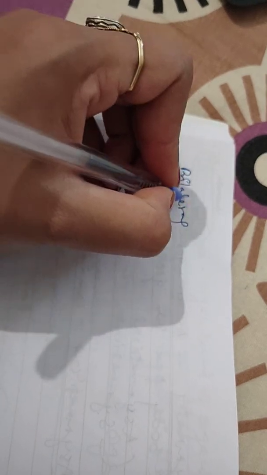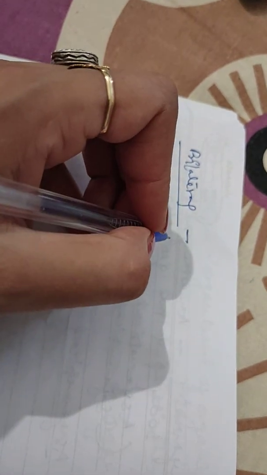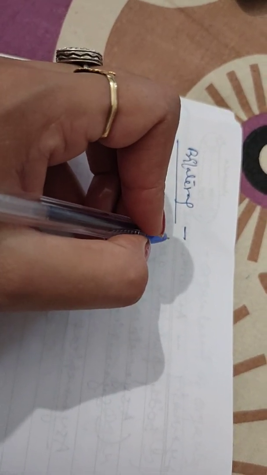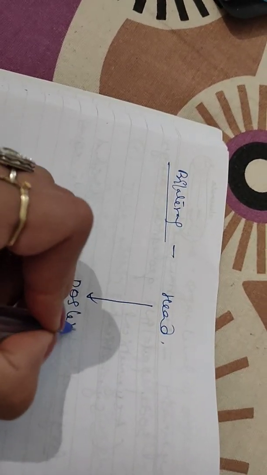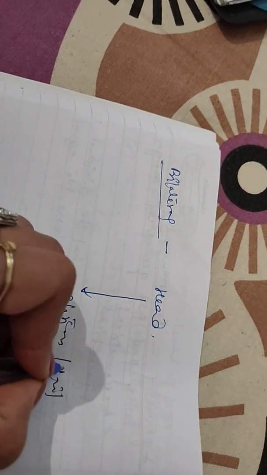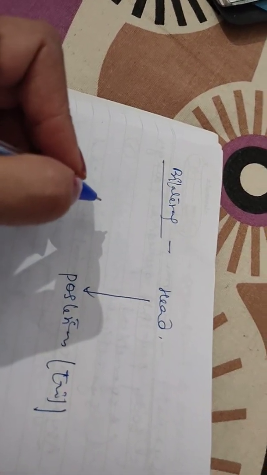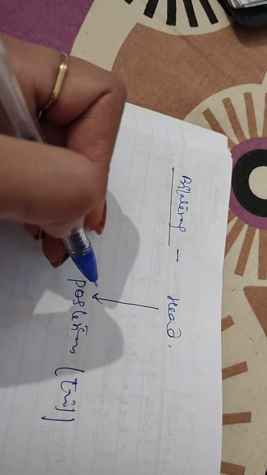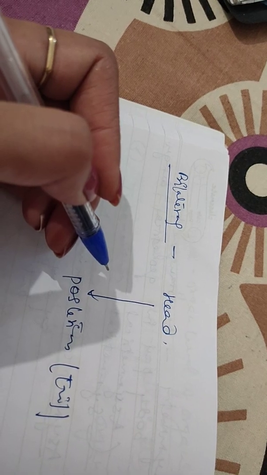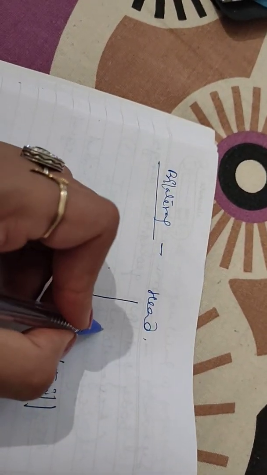Echinoderms also show this type of biradial symmetry. Then the last one is bilateral symmetry. In this type of symmetry, the longitudinal axis runs from the anterior, meaning head, to the posterior, that is tail. There is only one plane, also known as the sagittal plane, through which the body can be divided into two similar right and left halves.